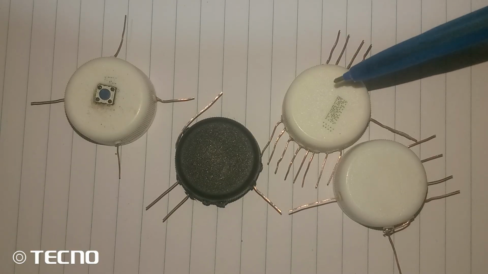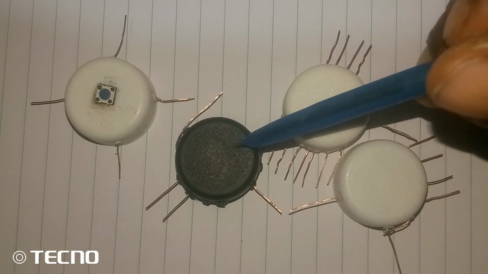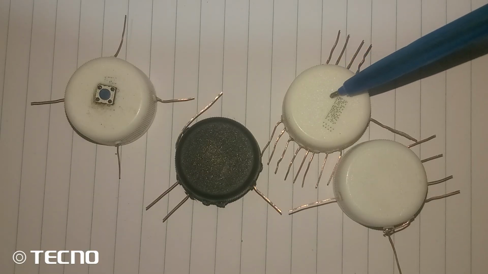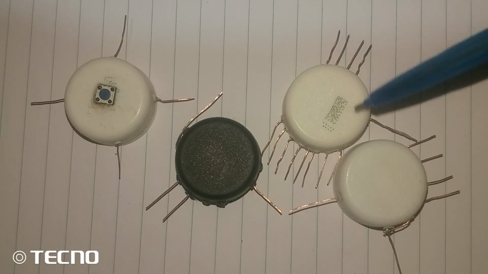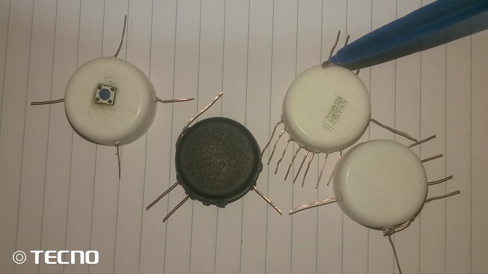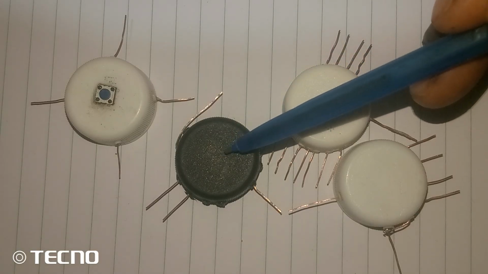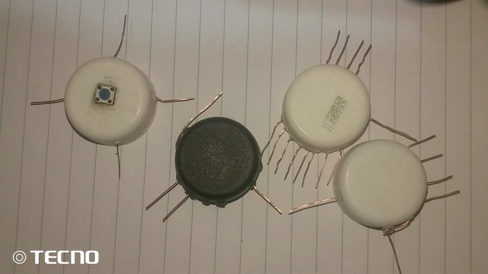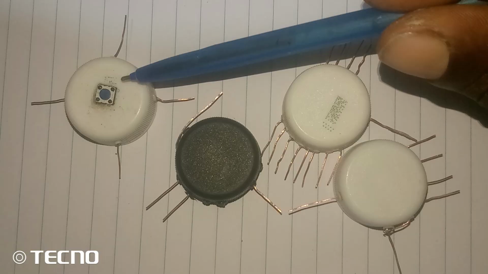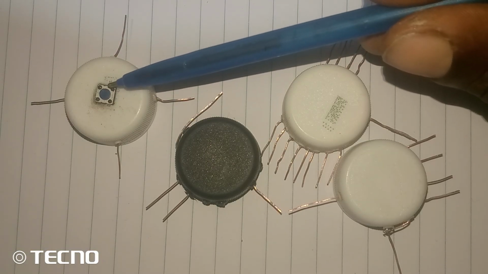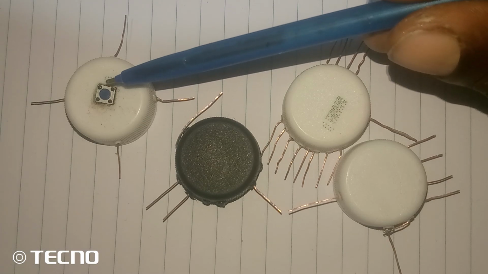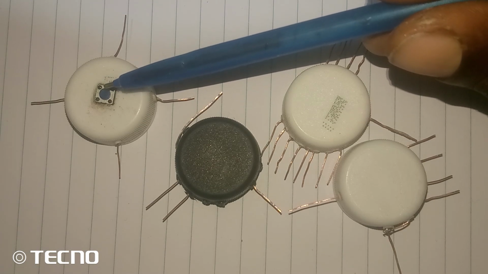As you can see, this is white, this is black. The white actually is the AND gate. Any white cover you see is actually the AND gate, and black is the OR gate. And then we have this, of course it is white, but it has a push button on top of it. So this is actually the electronic switch.